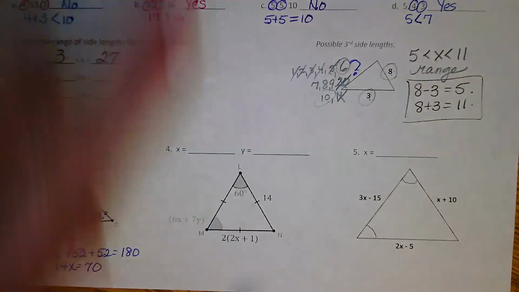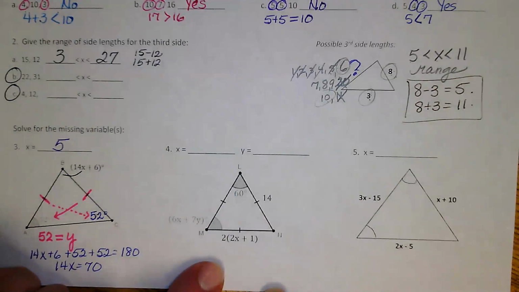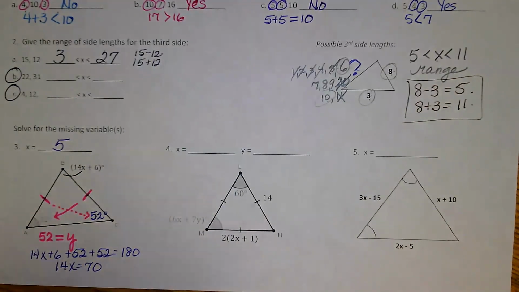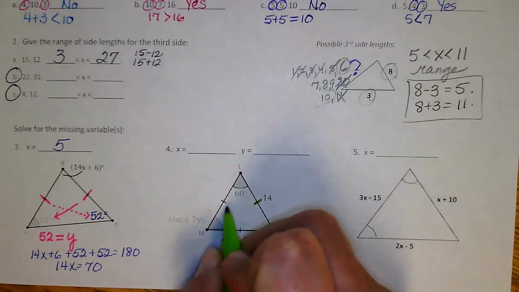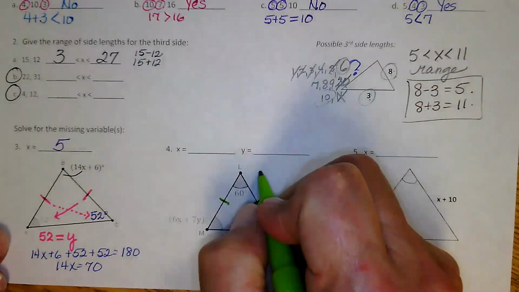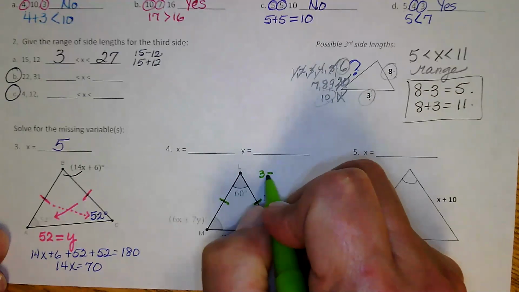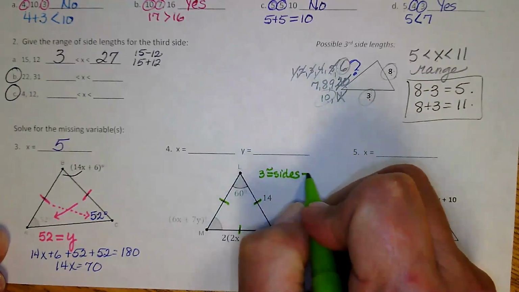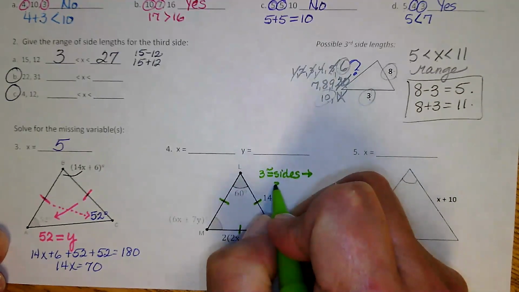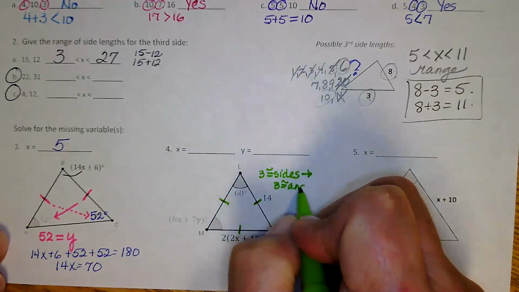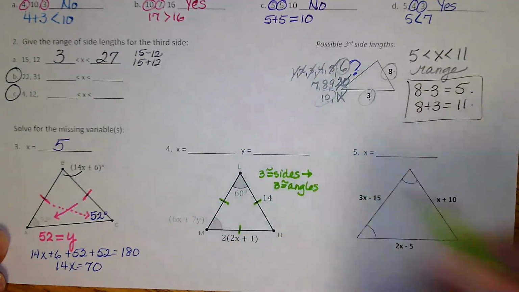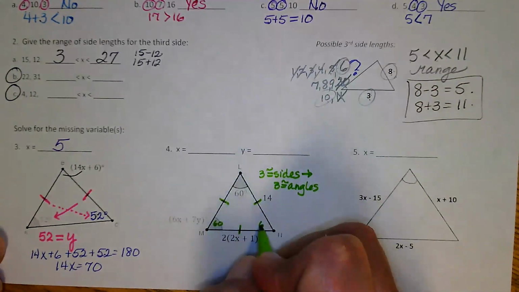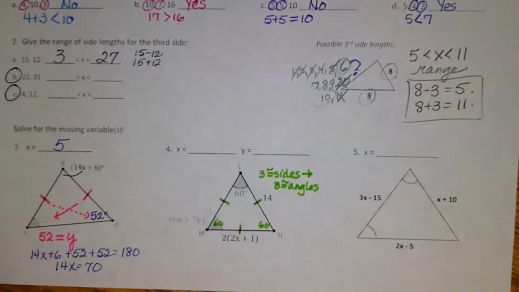All right, let's look here. Did you notice all three sides are the same? The three congruent sides means three congruent angles as well. So I know all of these angles are also 60. Equilateral triangle is also an isosceles triangle.